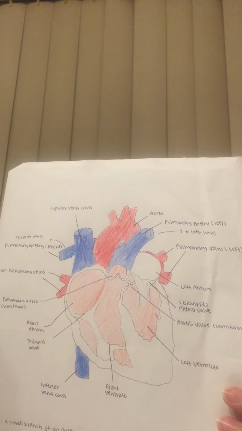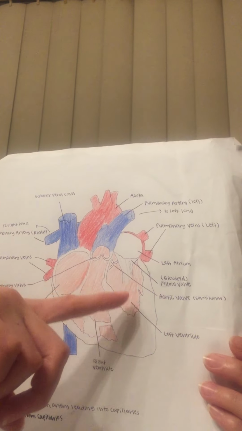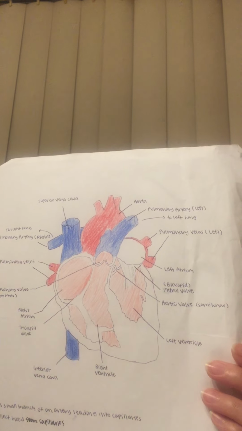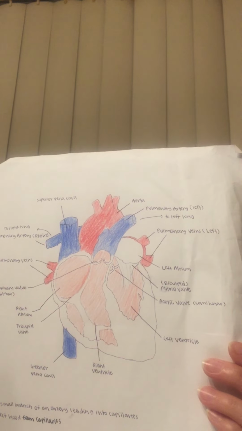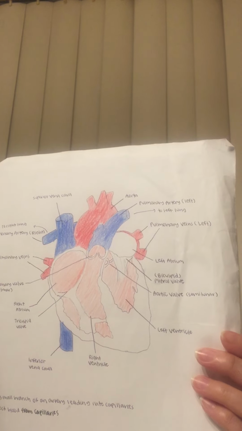And so blood will flow back to the heart via the pulmonary veins. Veins are always bringing blood back to the heart, and arteries are always bringing blood away from the heart. So here the pulmonary veins are carrying oxygen-rich blood back to the left atrium. And the left atrium pumps blood down through the bicuspid or mitral valve and into the left ventricle.